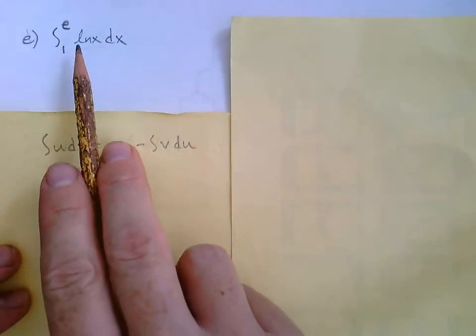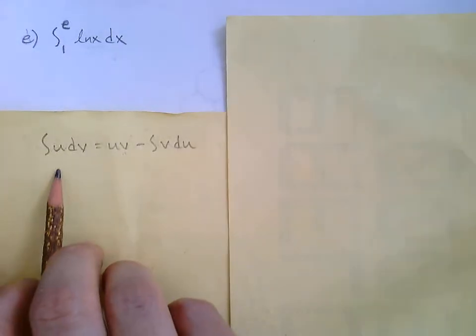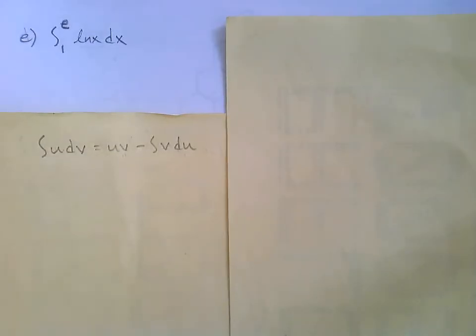Now, when you look at this, natural log x dx, you're like, but we're supposed to be multiplying two things. I don't see what's being multiplied there. There actually is multiplication. It's just so simple that it can slip by. Sometimes we say it's so simple it's confusing.